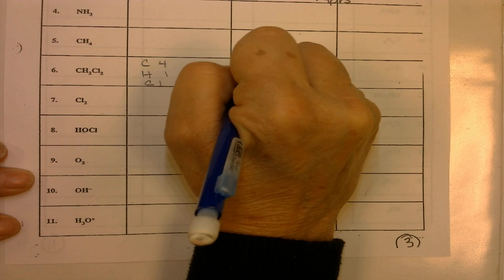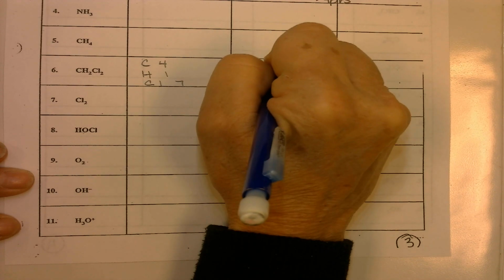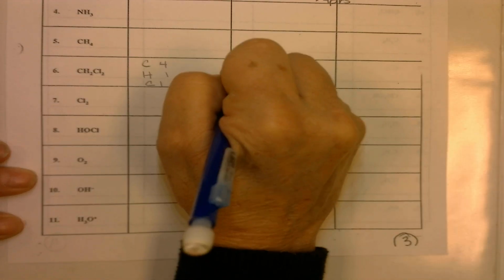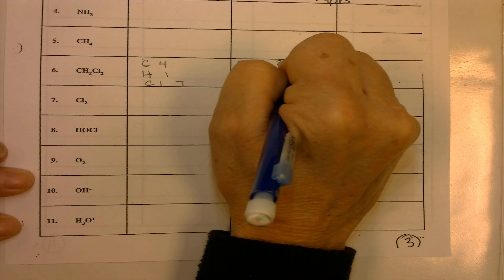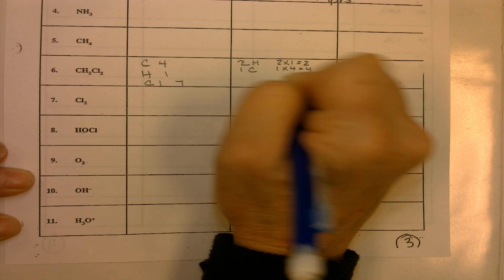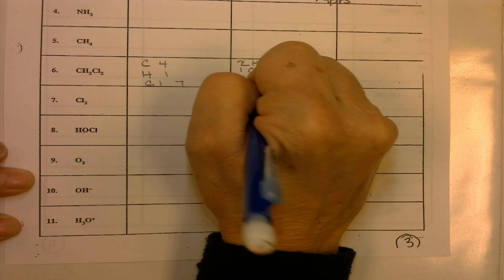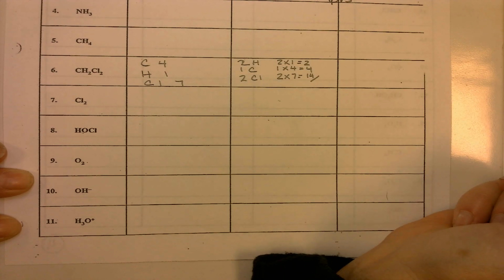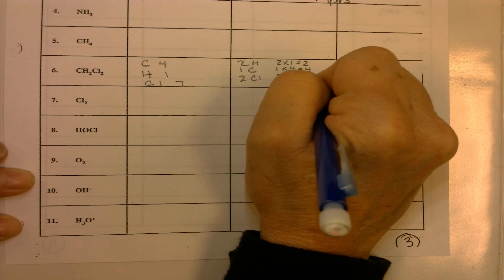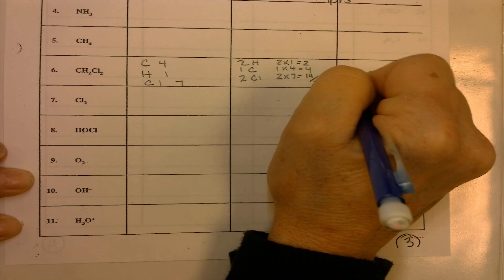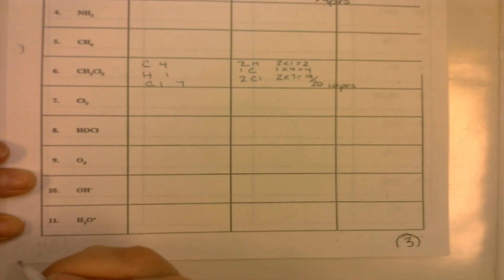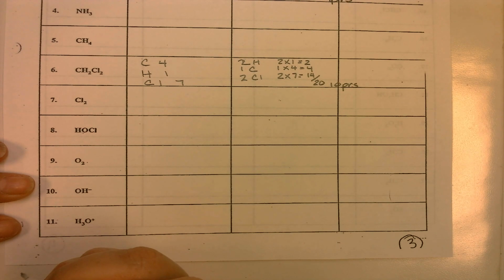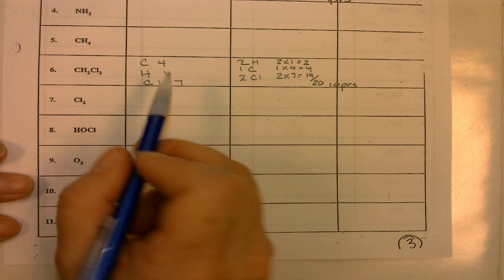So I have 2 hydrogen, so 2 times 1. 1 carbon, 1 times 4. 2 chlorines, so 2 times 7, 14. So that's a total of 20, which is 10 pairs. What's going to go in the center? Carbon.